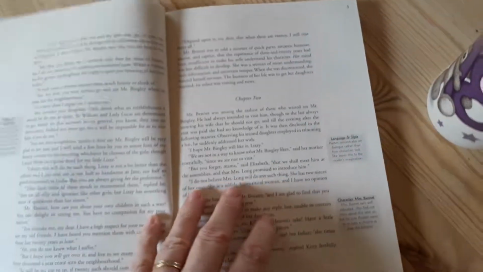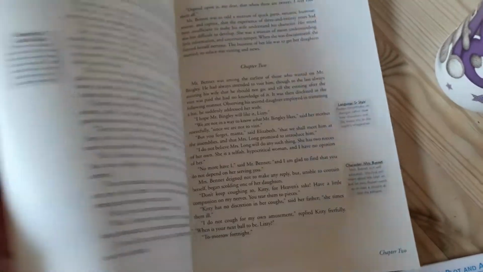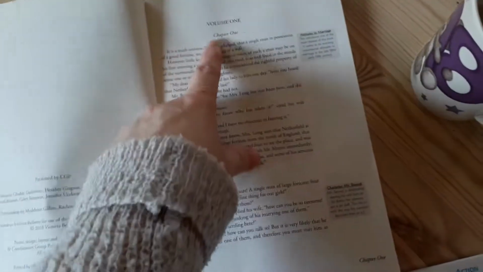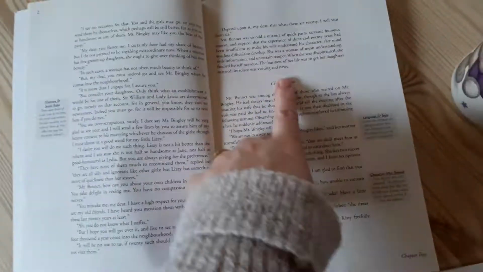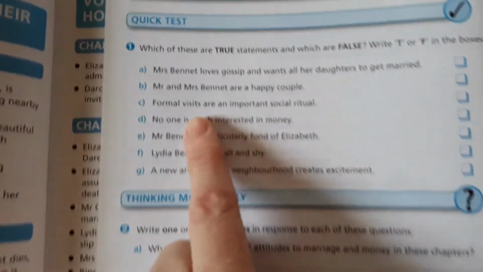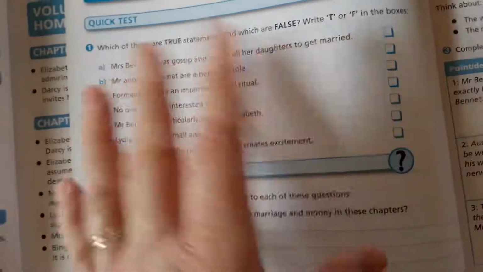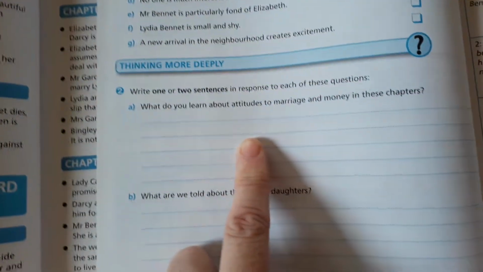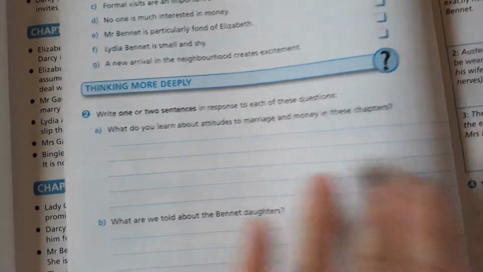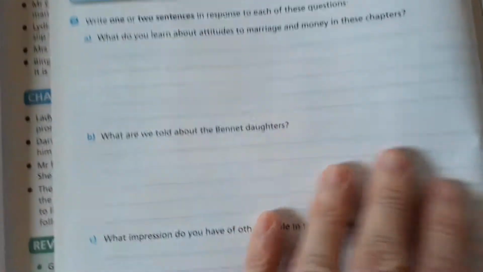There's chapter 1, and chapter 1 is only a little bit. You can get them to read that out loud. So chapter 1 is only like there, and then that page and up to there. Then we're on chapter 2 now. This just gives you some questions on the first part. It gets you to think about the introduction of who's in the first part of the chapter, then write some sentences about attitudes to marriage and money in these chapters.